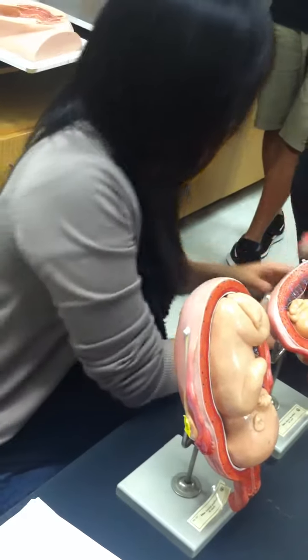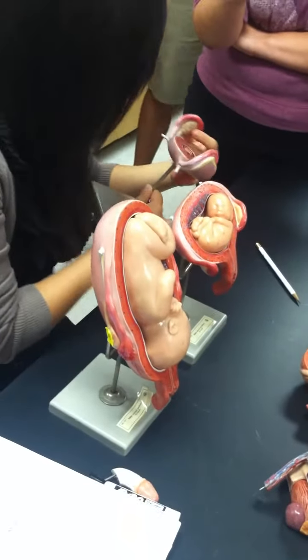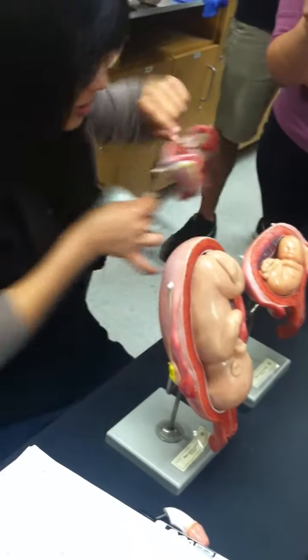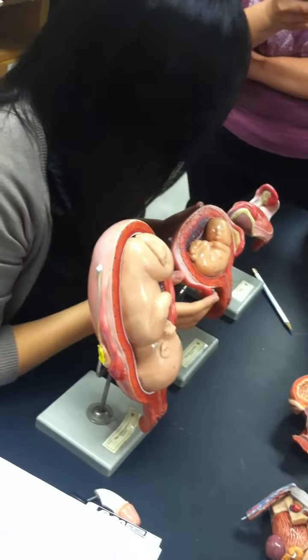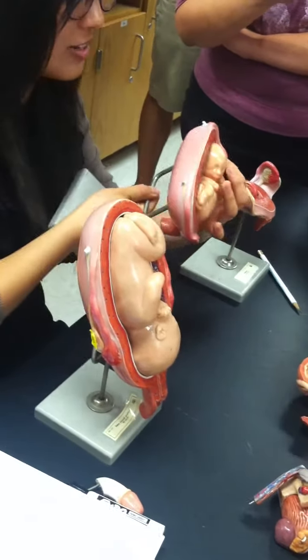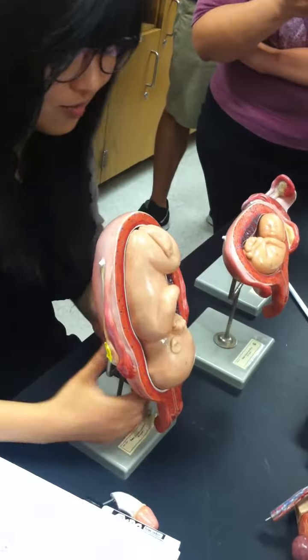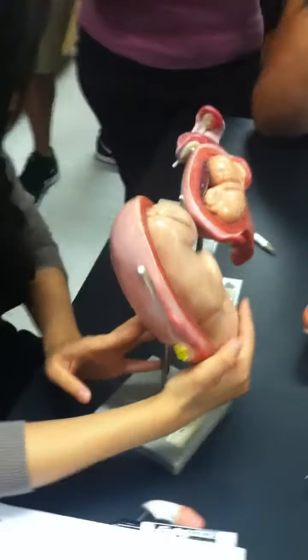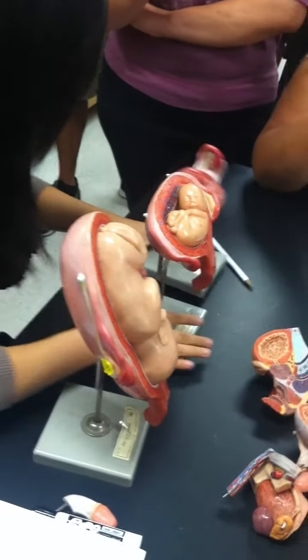Sorry, I'm pointing. So the ovaries are located here. You can see how the location of the ovaries kind of changes as we have the baby developing. See that? It's all the way down here now. So it moves a ton.